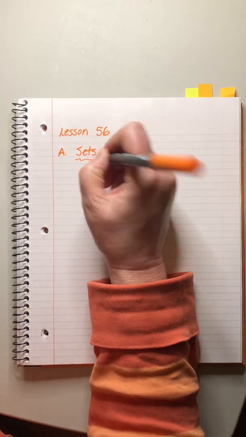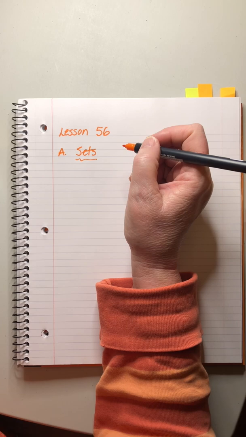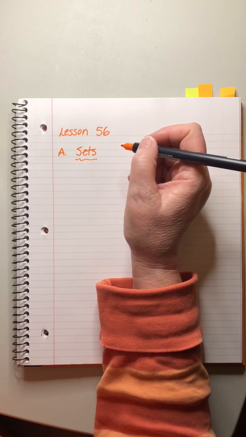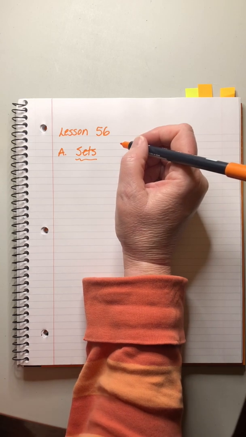Saxon Algebra 1, Lesson 56. Today we're going to talk about a really simple concept called sets. Sets are groups of numbers that mathematicians may choose to talk about in the context of some sort of problem that they're doing. And we can name them and note them.